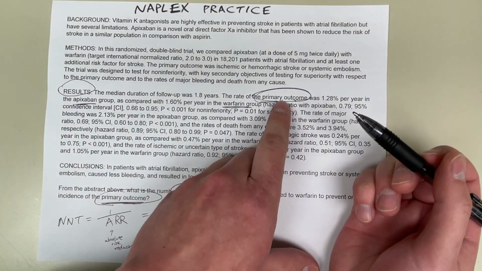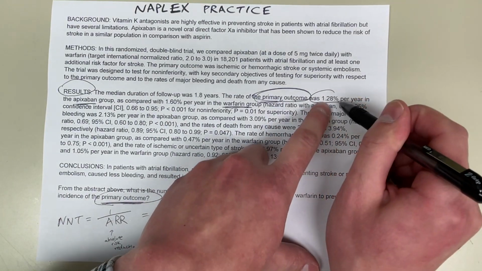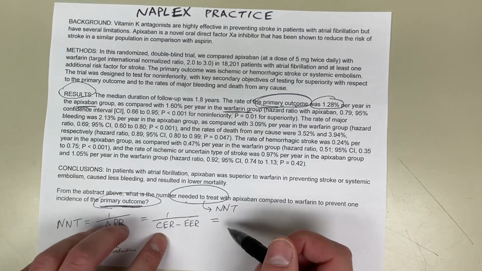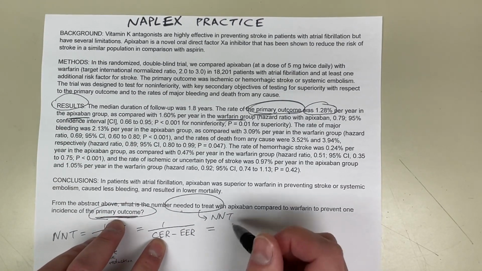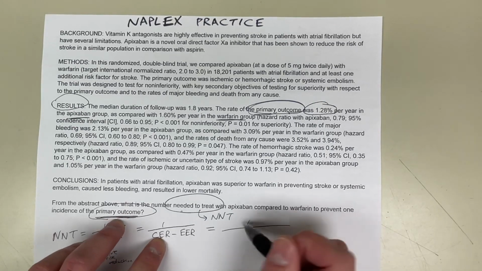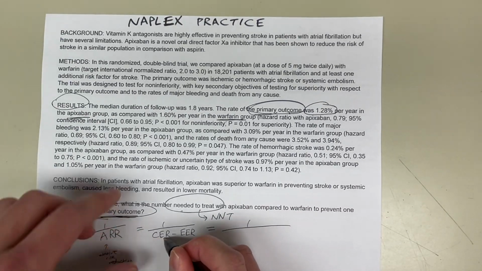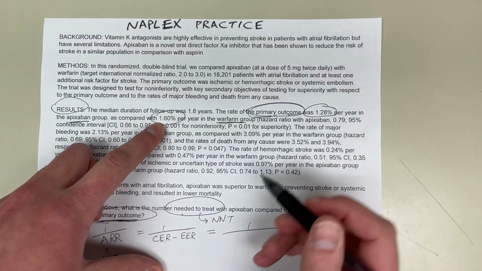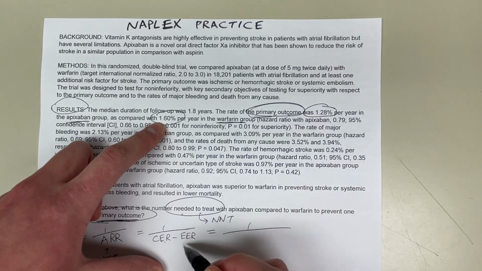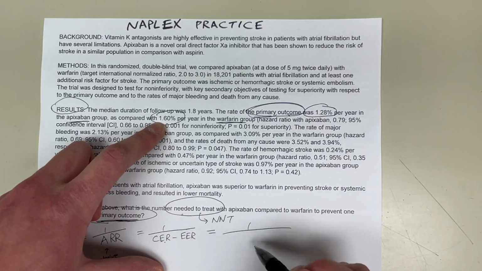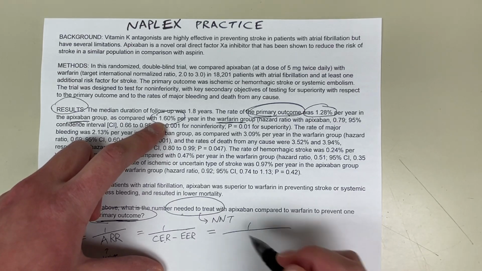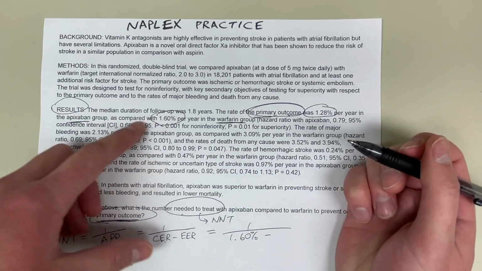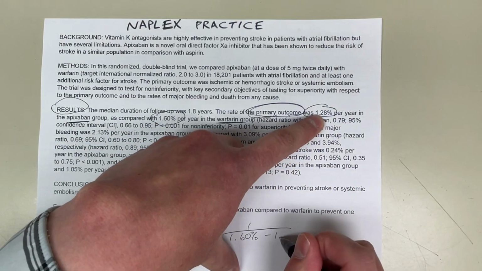So they have here the primary outcome was 1.28% in the Apixaban group. So that's one of the results that we need here in this equation. So I'm just going to fill this in. 1 divided by the control event rate is going to be here 1.60%, because just find the larger number, because the denominator will have to be a positive number in this case. So 1.60% minus the smaller result, which in this case is 1.28%.